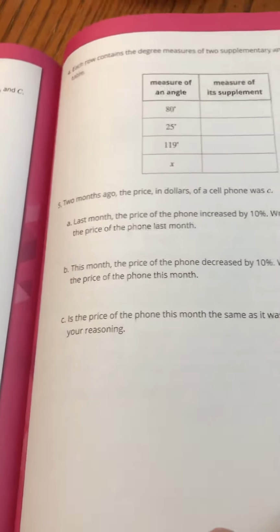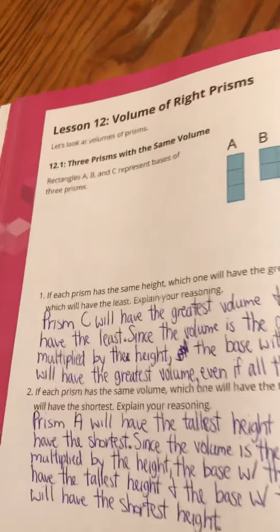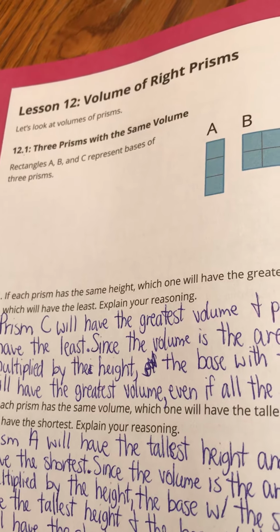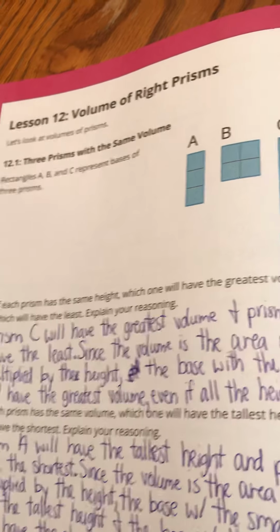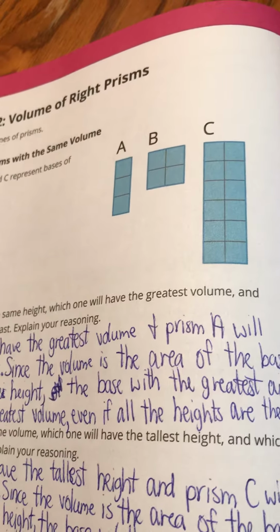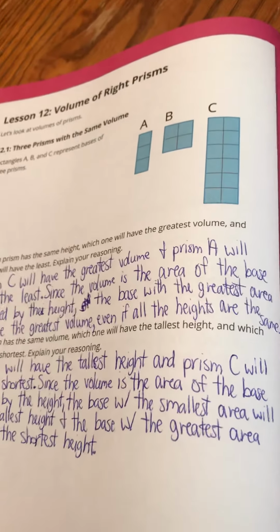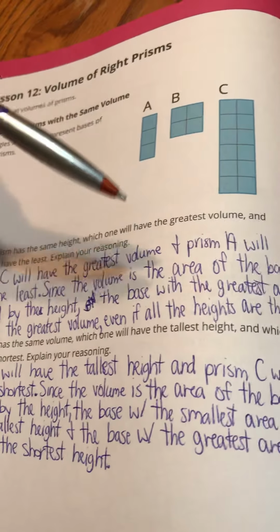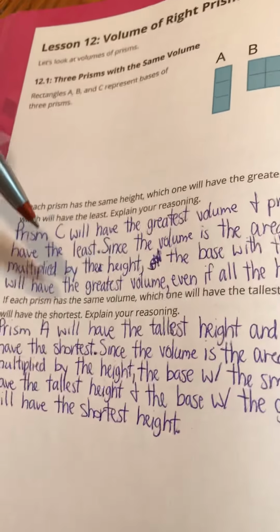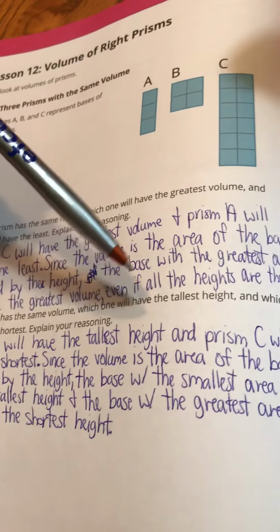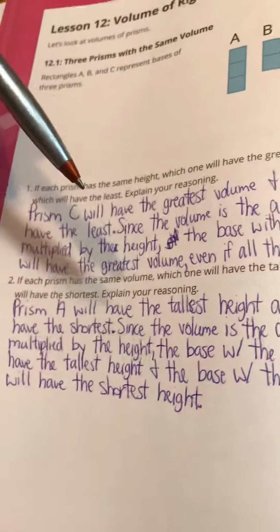So now we're moving on to lesson 12. So the volume of right prisms. Rectangles A, B, and C represent bases of 3 prisms. So there you go. Prism C will have the greatest volume, and prism A will have the least. Since the volume is the area of the base multiplied by the height, the base with the greatest area will have the greatest volume, even if all the heights are the same.